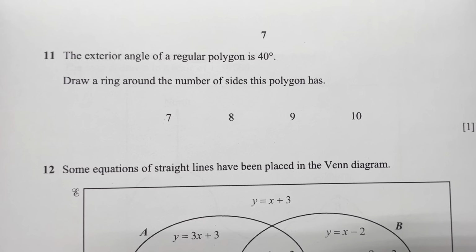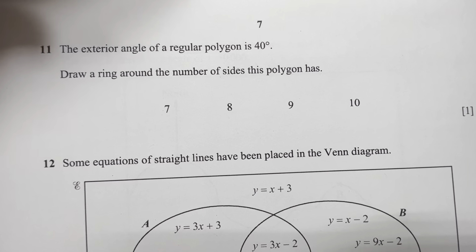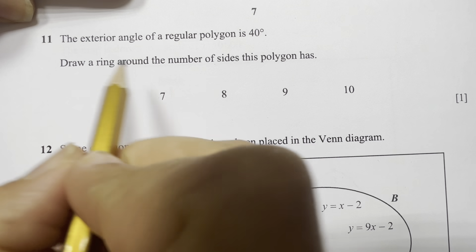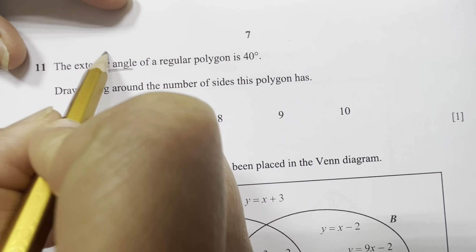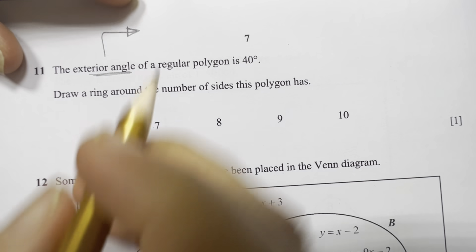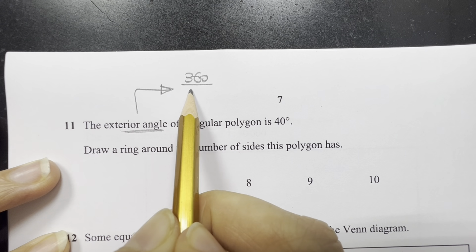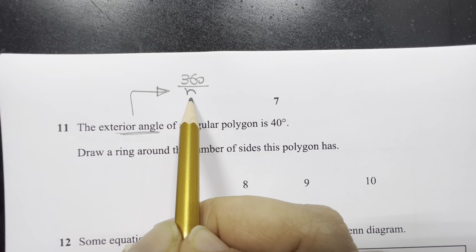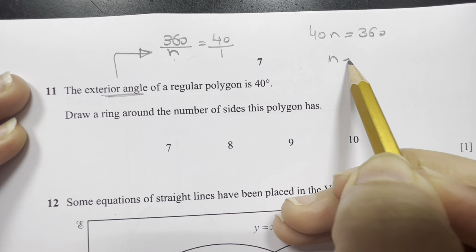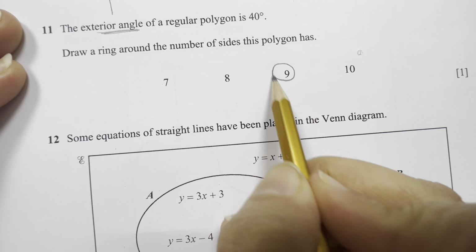Okay. The exterior angle of a regular polygon is 40. Draw a ring around the number of sides of this polygon. What is the rule of the exterior angle? The exterior angle of any regular polygon equals 360 divided by n. So 360 divided by n, which is the number of sides, should equal 40. So crisscross, 40n equals 360. So I can say that n equals 9. Circle the 9.